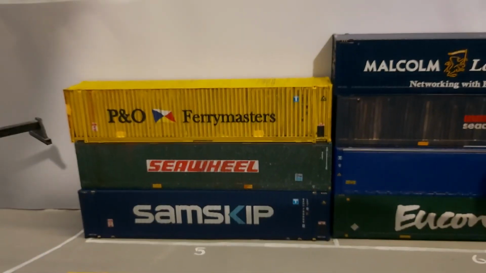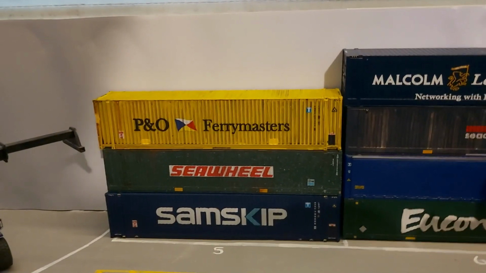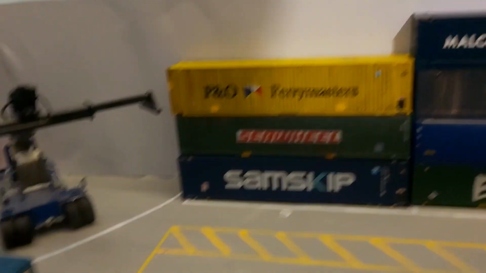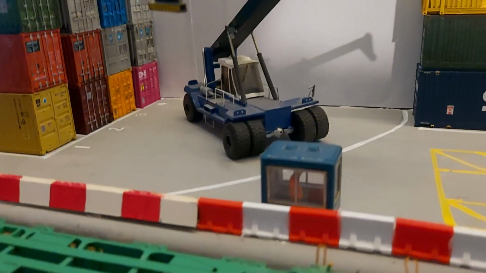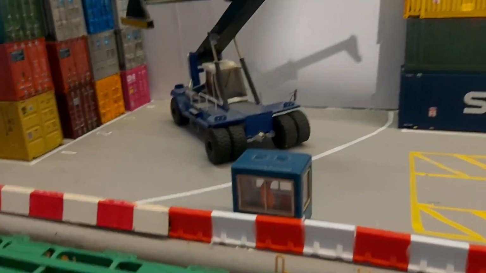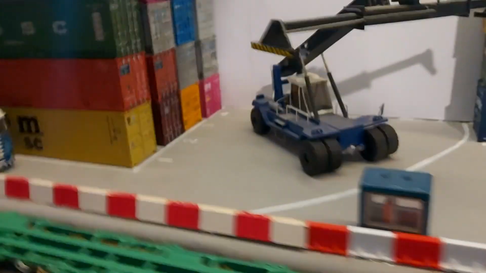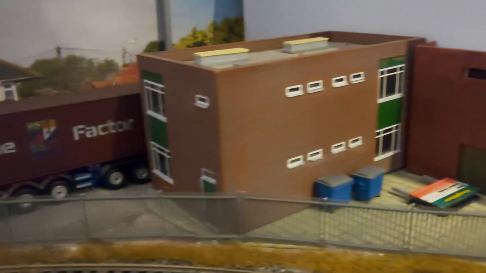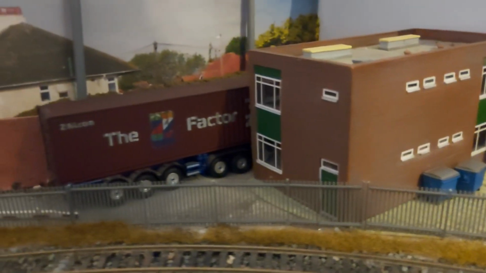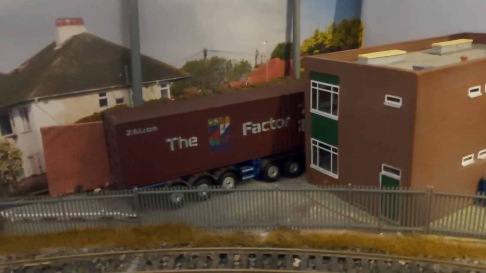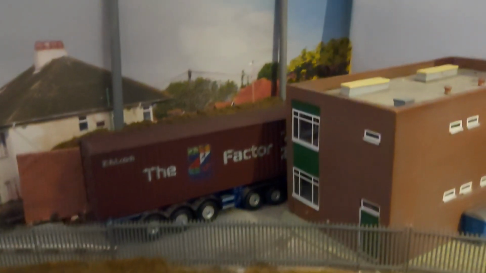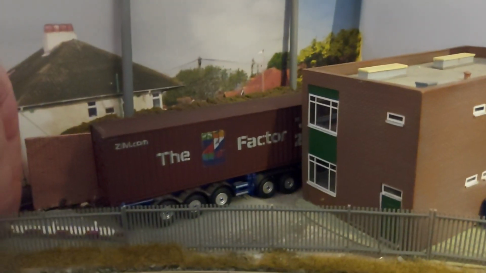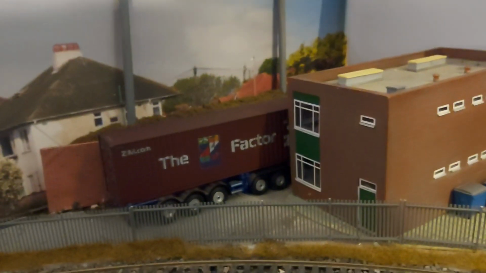So the layout is starting to look, well, the container terminal now is looking like it's actually in use. I also added this little man in his little porter cabin. So I had the porter cabin spare, stuck a man in there. And then I've also stuck the wall in. And also I've brought the fencing around here. And then there's another container lorry just coming in there to sign in before going out. And that needs to be added in. So that's a barrier to be added in, which I haven't done as of yet.